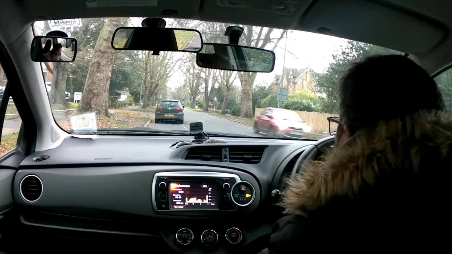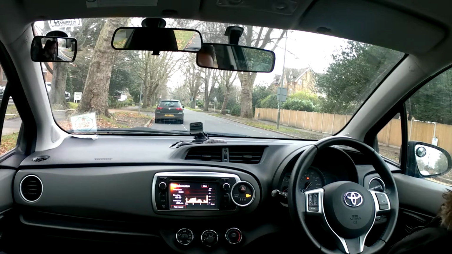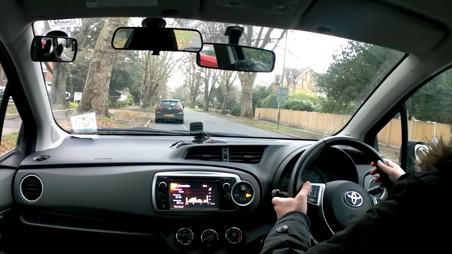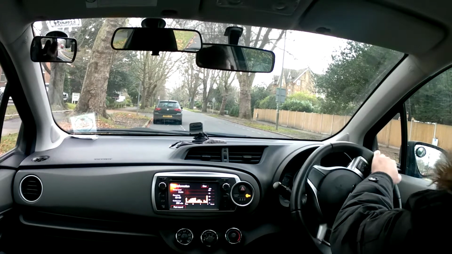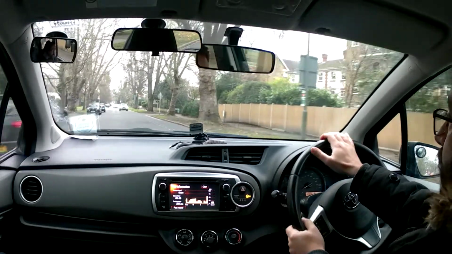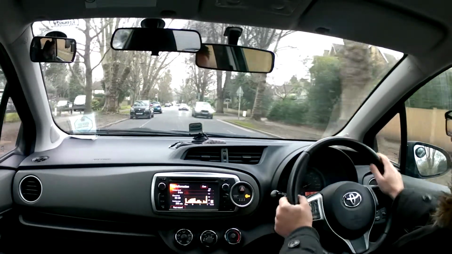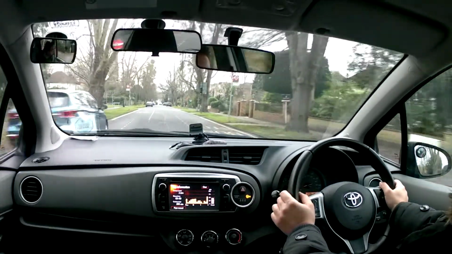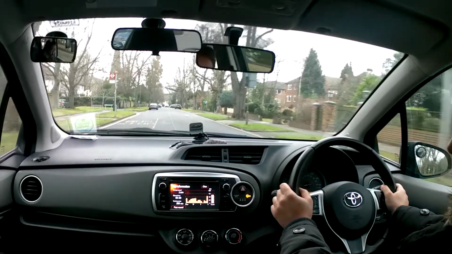Okay, so we're going to go through a few mini roundabouts just to have a look at those in this video. So we know with mini roundabouts generally we give way to the right. Well, we give way to the right, anybody turning right, similar to the way we do with the big roundabouts.